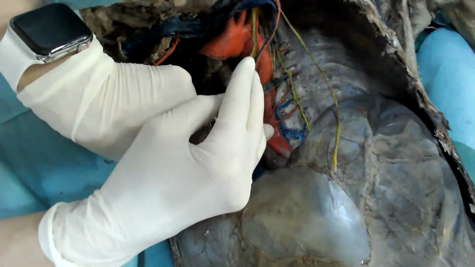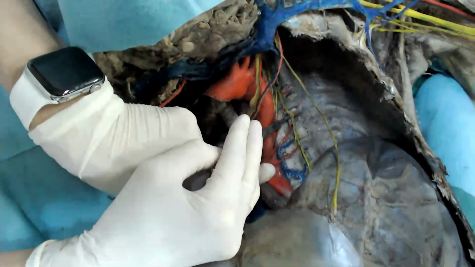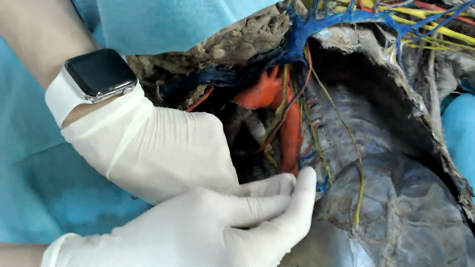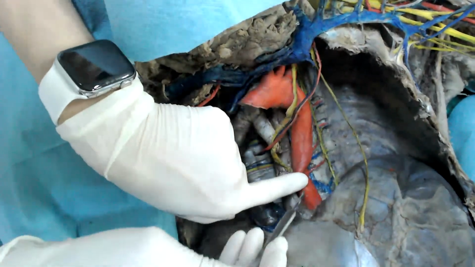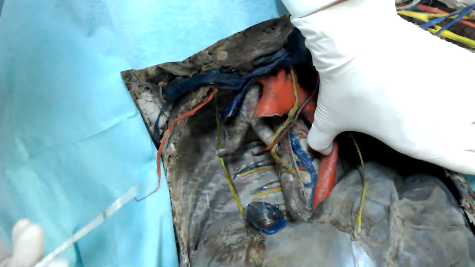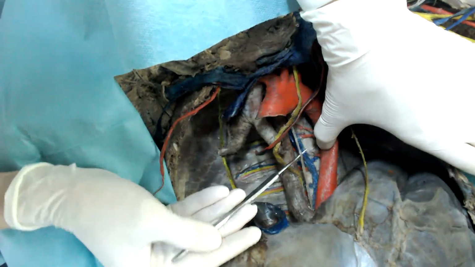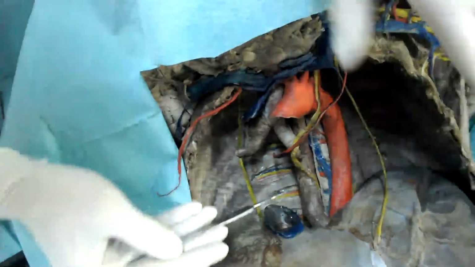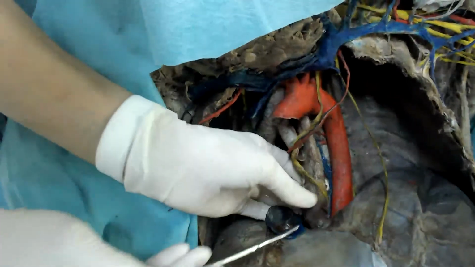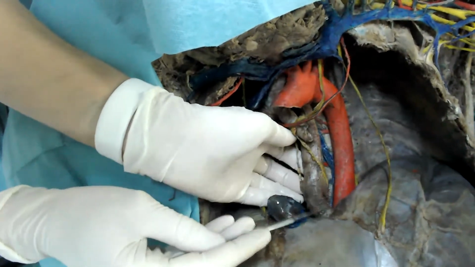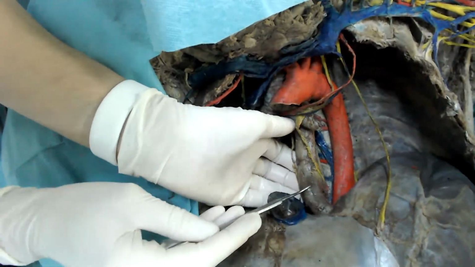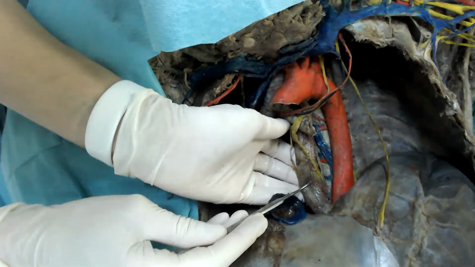And here is nothing else but our sympathetic nervous chain. If we remove the aorta towards the left, we can spot this structure, which is located in between the aorta and this thing, which, you can see here, is a muscular thing. This is nothing else but the esophagus.